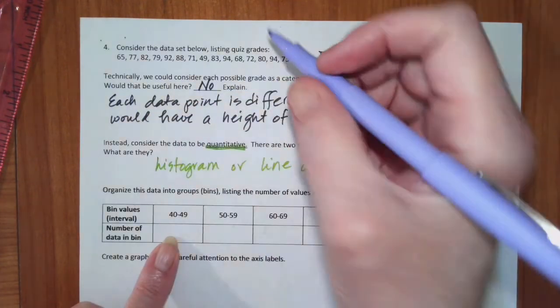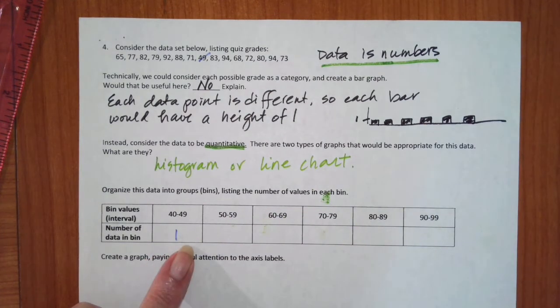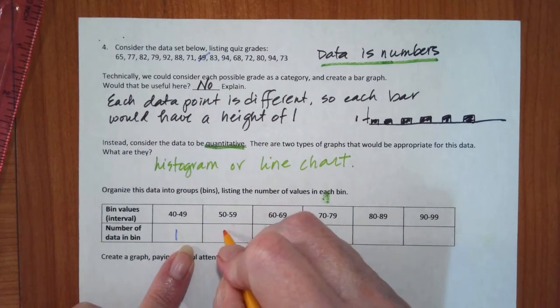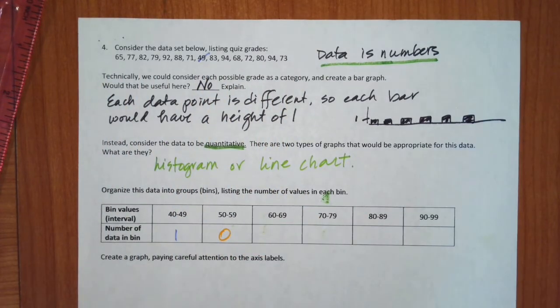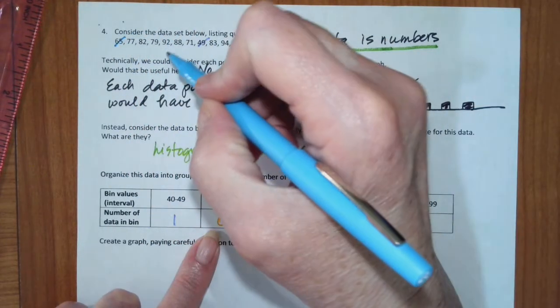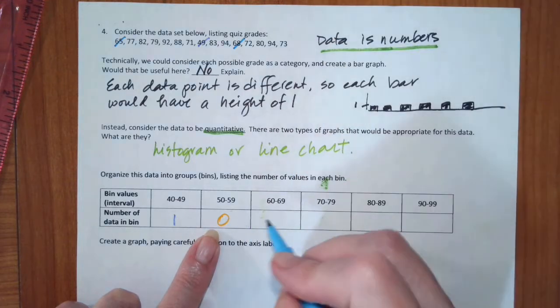Okay, so 40 to 49, I find 1. 50 to 59, there are 0. 60 to 69, 1, 2. Okay.